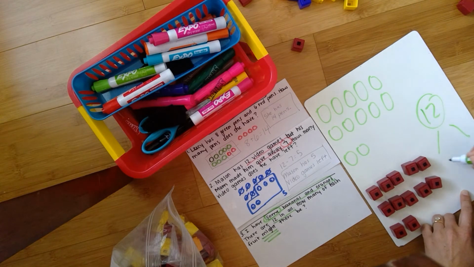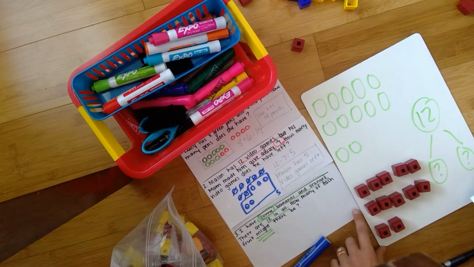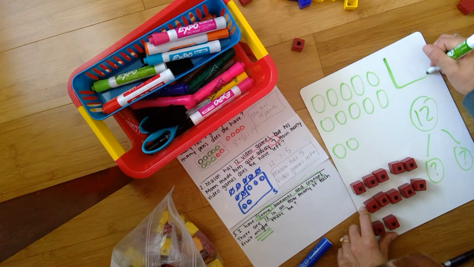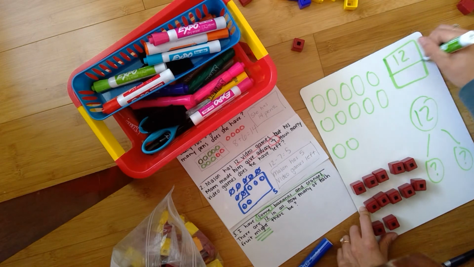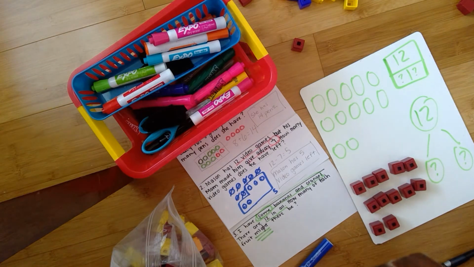I know my whole, but my parts are a mystery. I do not know my parts. And that is what we got to figure out. We're just going to figure out what could the parts be. And there are many, many different answers.